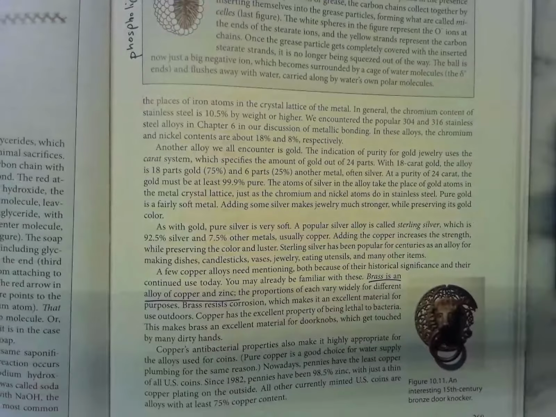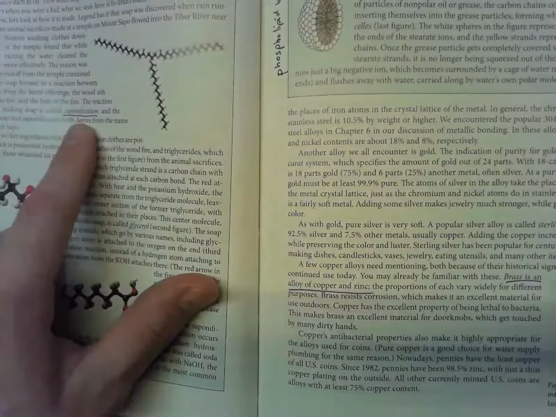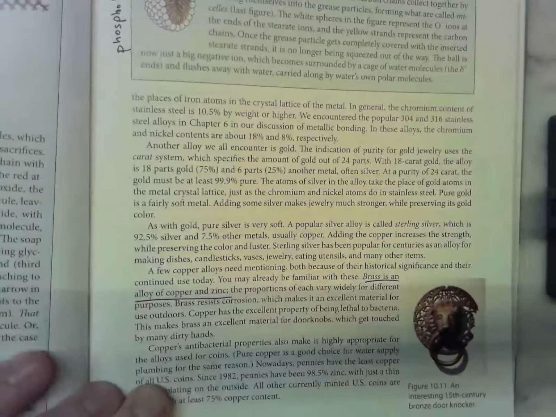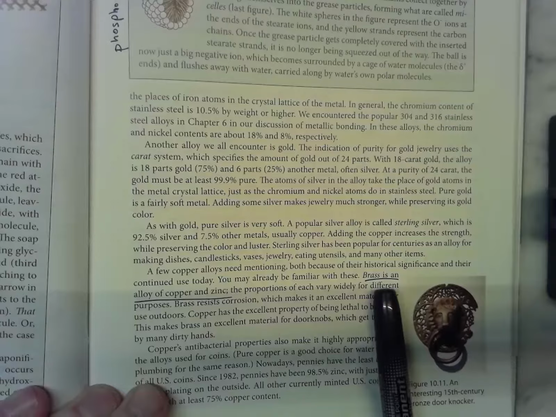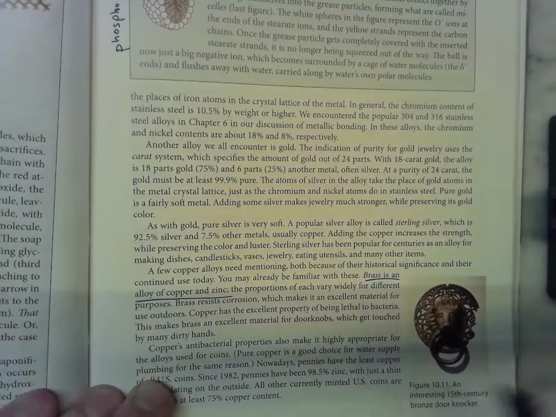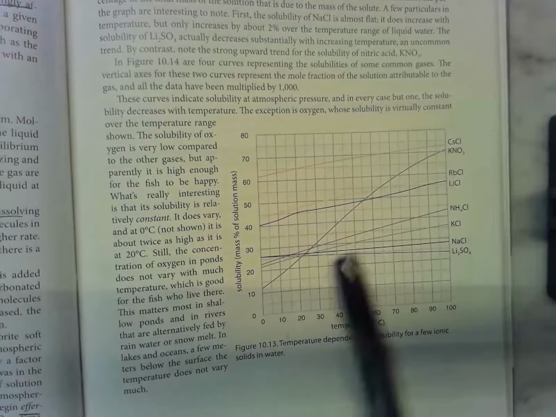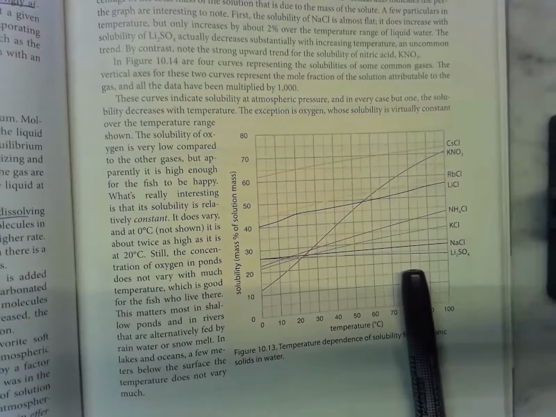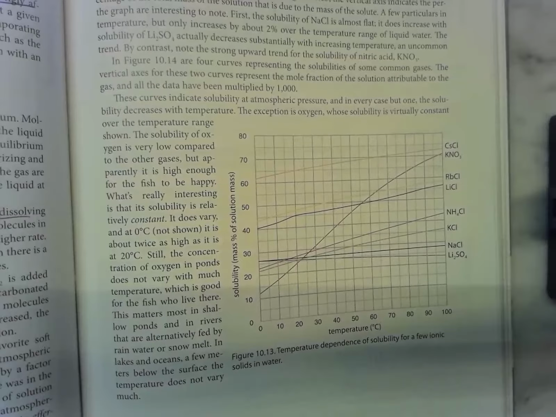I do want you to know what saponification is. You need to know what brass is, just because that's a good fact to know for your life. You need to know the general trends here in ionic solubility as they relate to temperature.